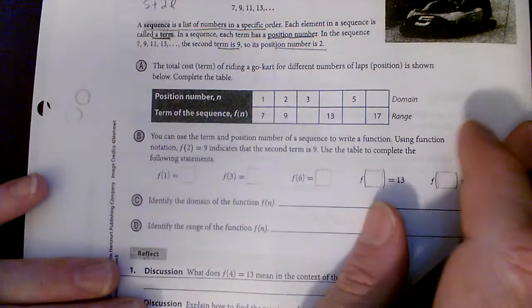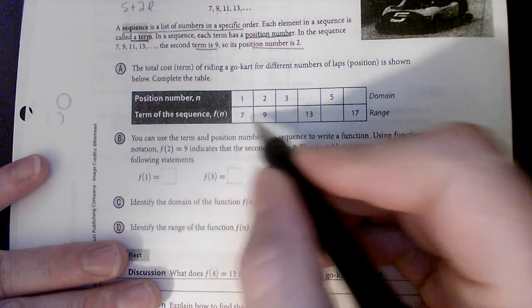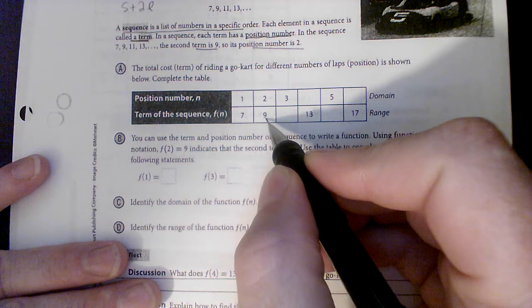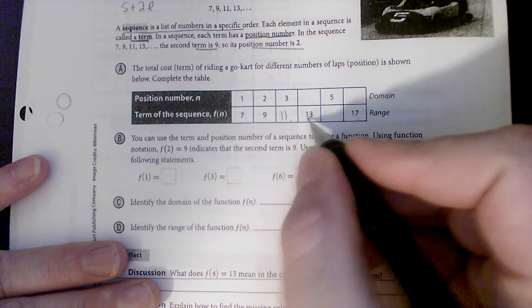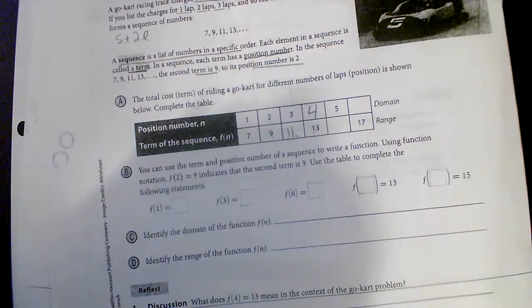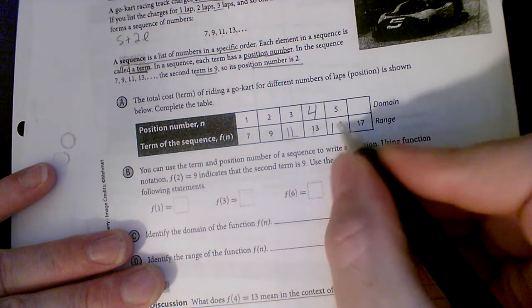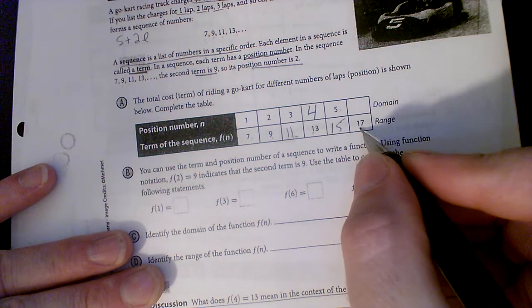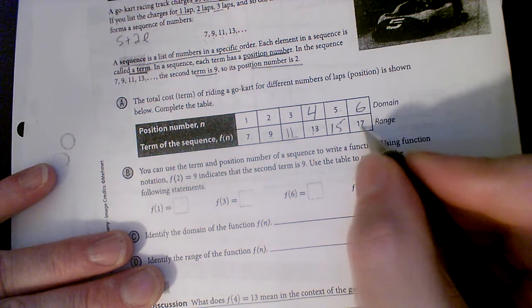So the total cost of riding a go-kart is shown below. So 1 lap, right, is 7. Add $2 to get 2 laps is 9. Add $2 more to get 3 laps is 11. This looks like I just added $2 more, so that would be my 4th position, right? This term is 5 and 15. Looks like I add 2, so the next term has a position of 9. And a value of 17 right there.